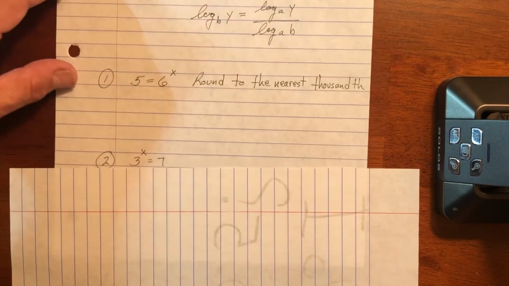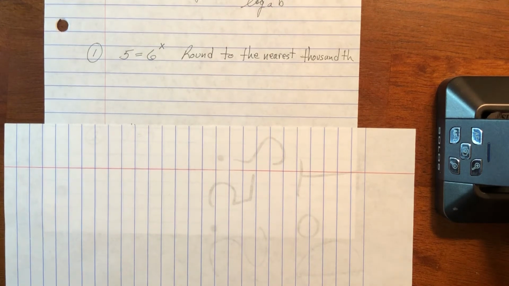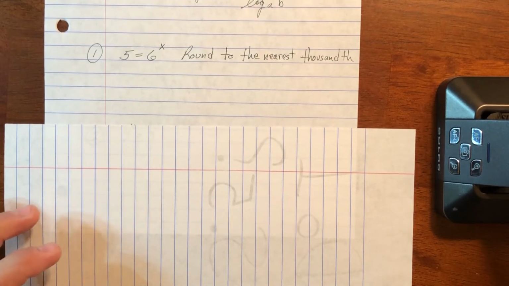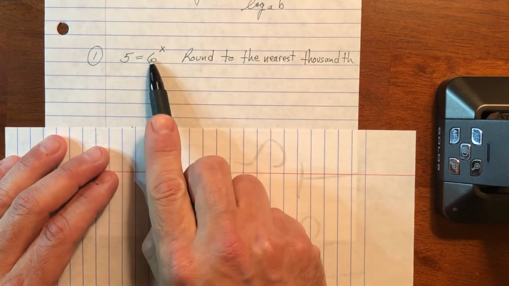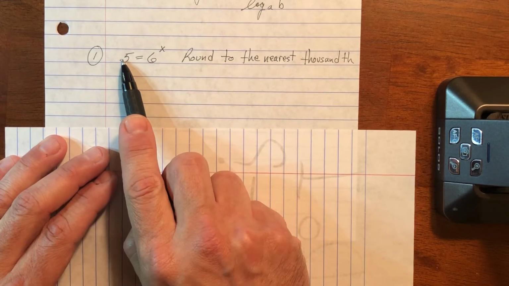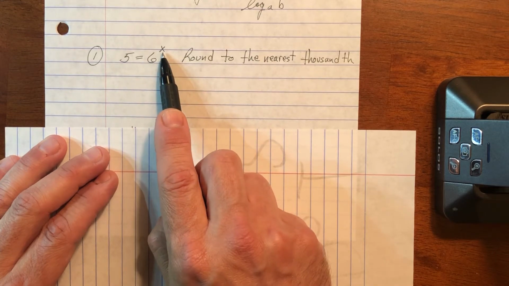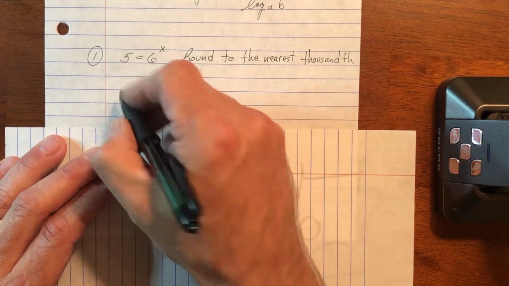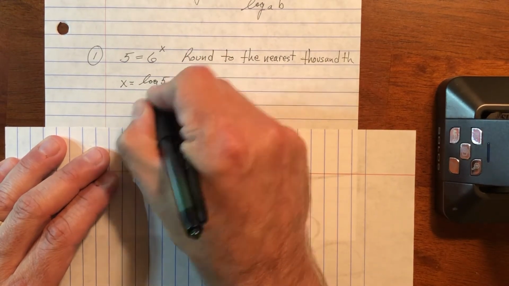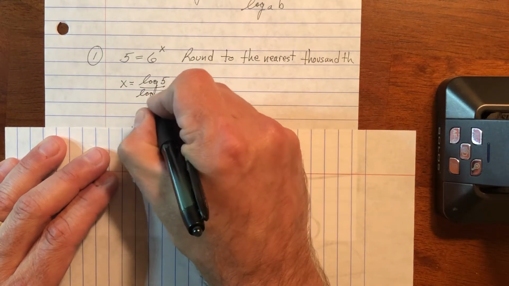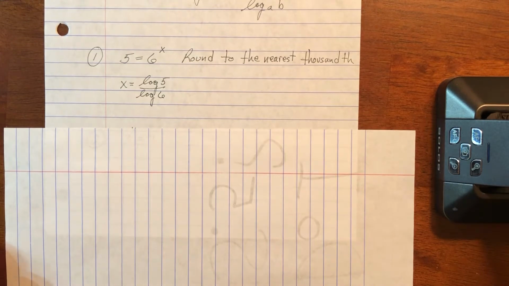Here's what one of the problems will look like on the IXL. It will say 5 is equal to 6 to the x power, round to the nearest thousandth. Well, again, you take the log of the number that's away from the exponent, and you divide by the log of the number of the base of the exponent. So to figure this problem out, we're going to say that x is equal to the log of 5 divided by the log of 6. And since those are common logs, those are both going to be base 10.